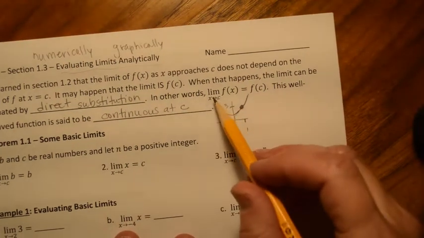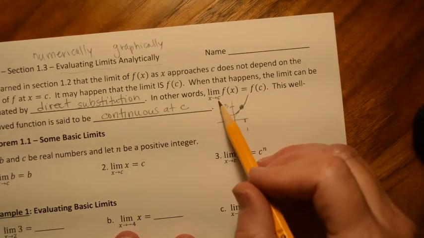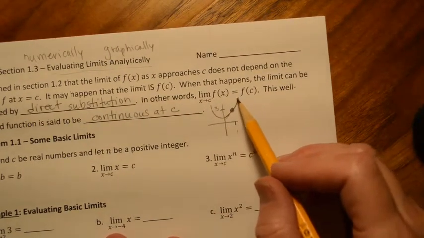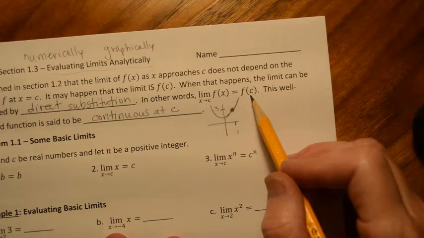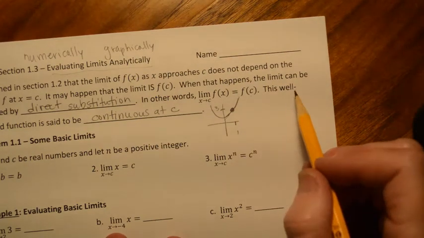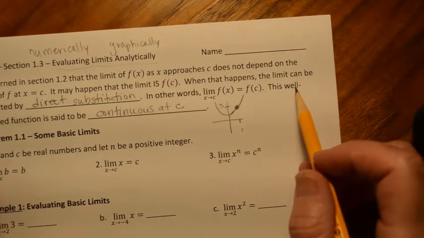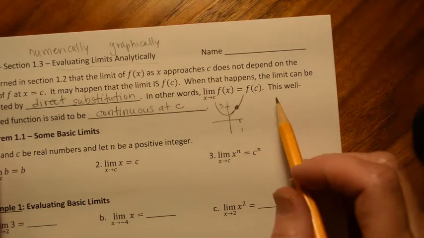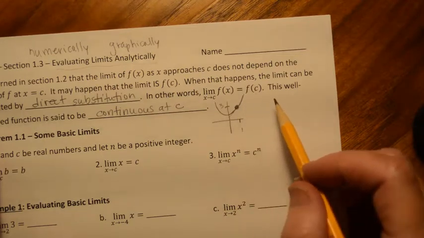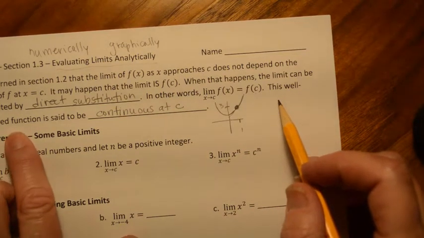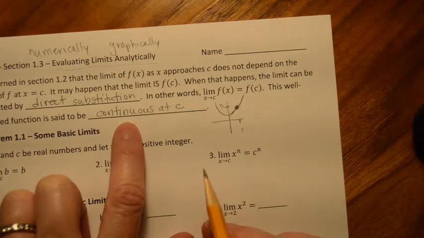In other words, the limit of the function as x approaches c is exactly the same as if you had just plugged c into the function, right? Doesn't happen all the time, but when it does, we celebrate. So here it says this well-behaved function. Again, if that happens, we're really happy because it's a nice function. This well-behaved function is said to be continuous at c.